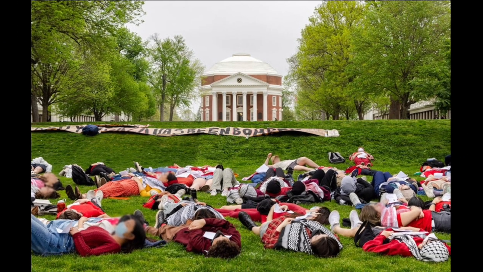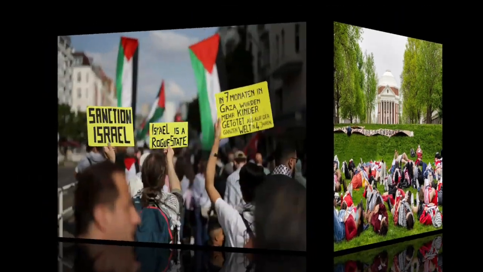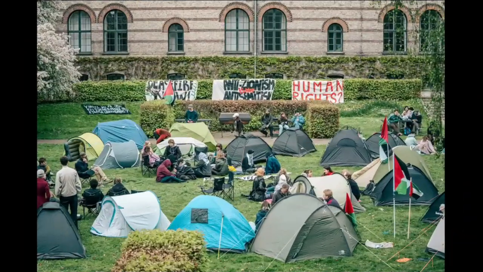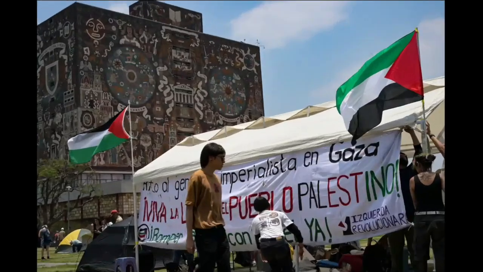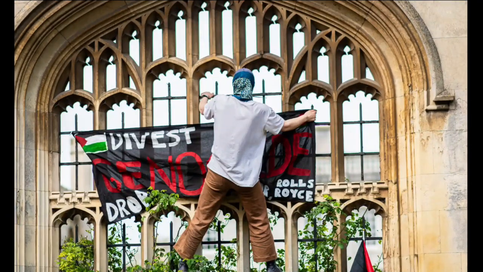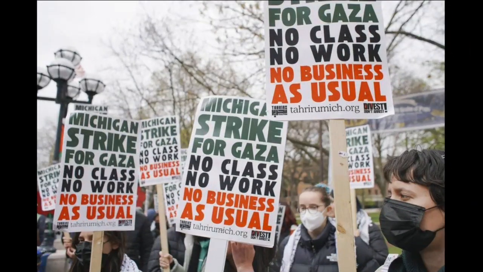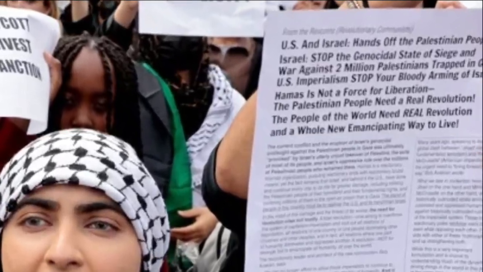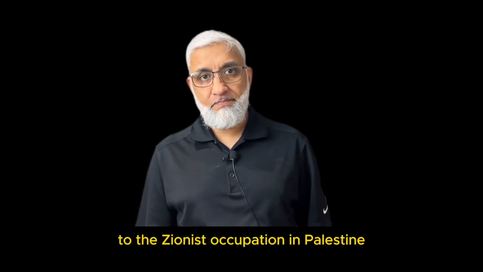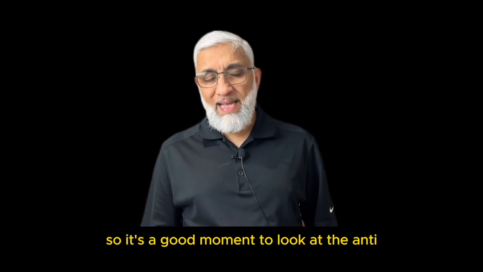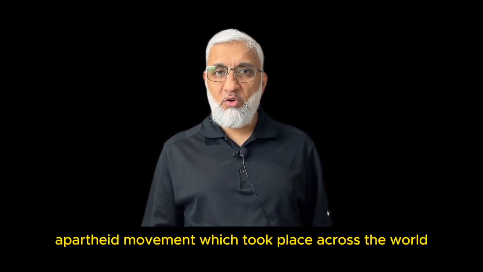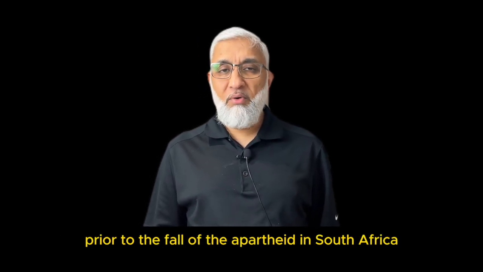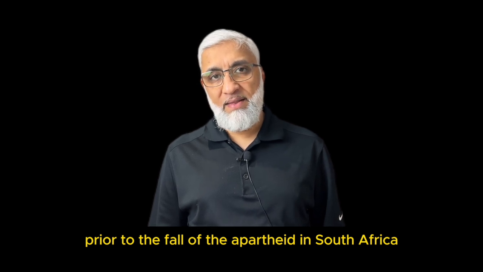So these student protests are calling for the boycott of various brands, urging universities and companies to divest from the Zionist colony and the occupation and the genocide, calling for boycott, disinvestment, sanctions, and calling for the end of military aid to the Zionist occupation in Palestine. So it's a good moment to look at the anti-apartheid movement which took place across the world over a number of decades prior to the fall of the apartheid in South Africa.